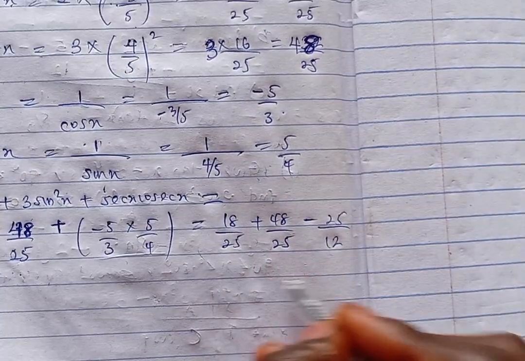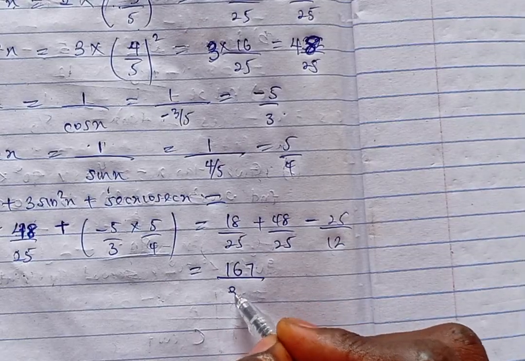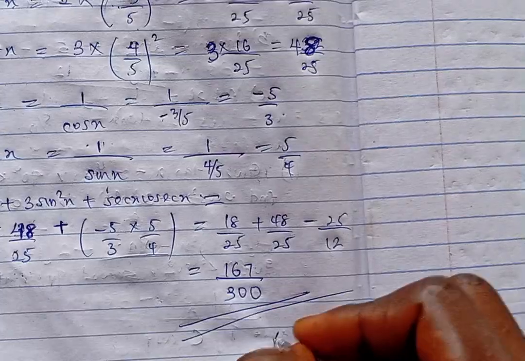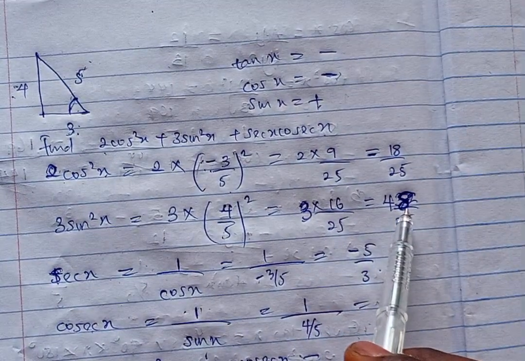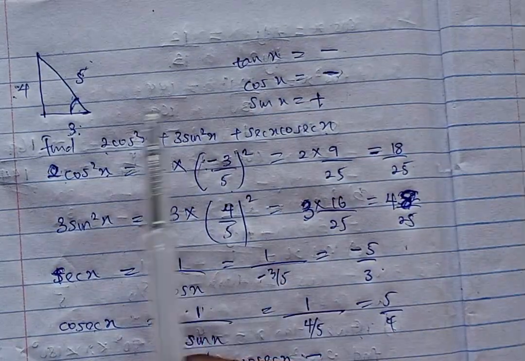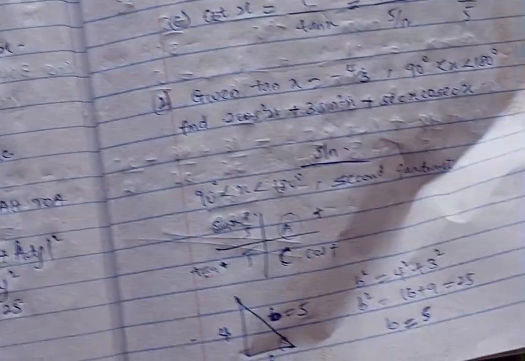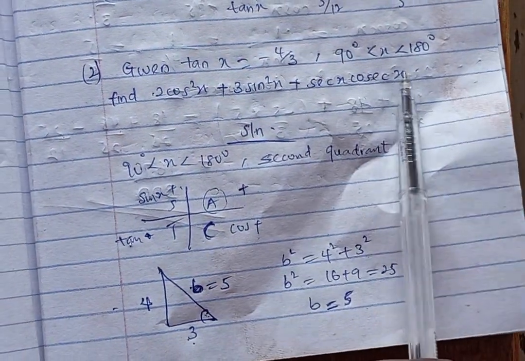So solving this one, you will get 167 over 300. Okay, so that's your final solution. It means that this one is 48 over 25 because this one is 3. So you have to mind the points that they give you. The points, you have to mind it very well.